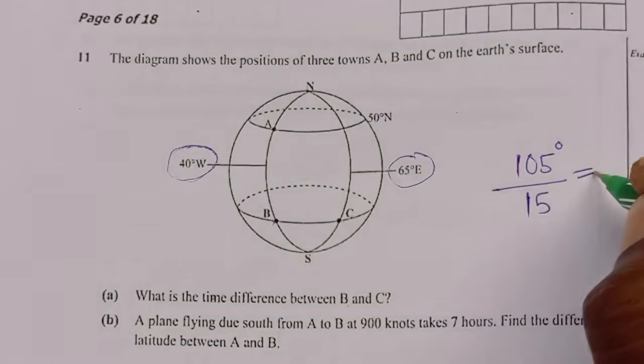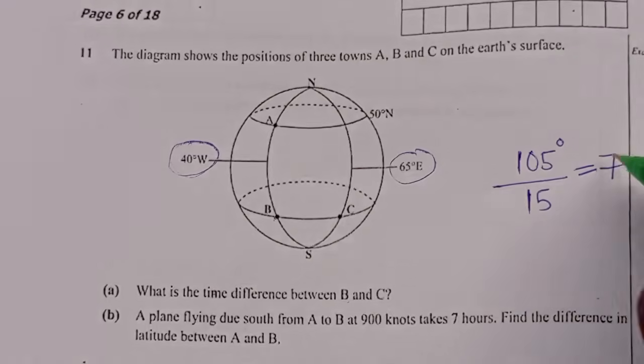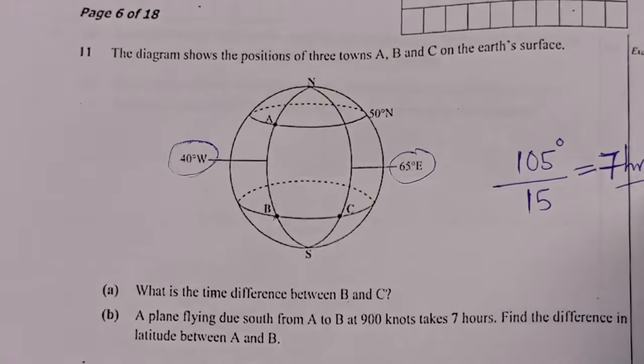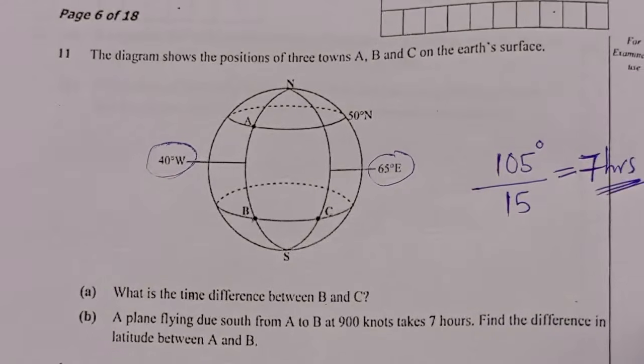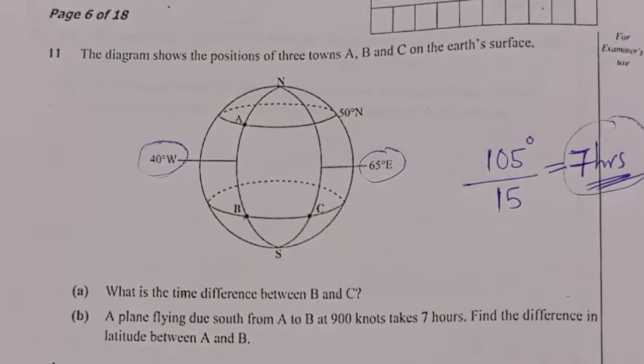If you divide by 15, in 30 it is 2, 60 is 4, 90 is 6, 105 is 7. So that is 7 hours. So the time difference between B and C is 7 hours. You are done.